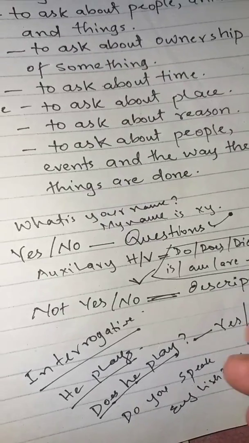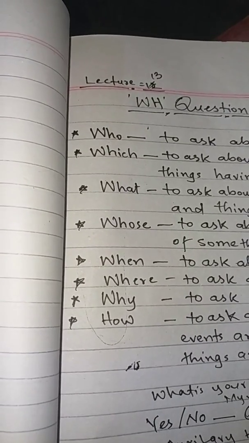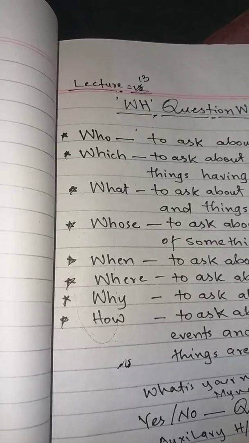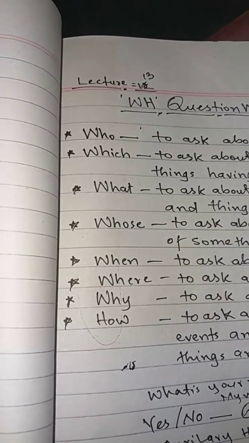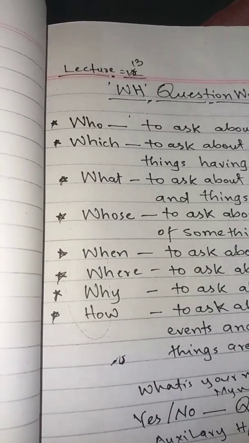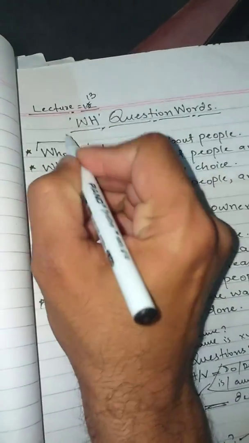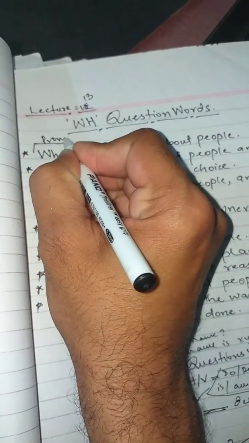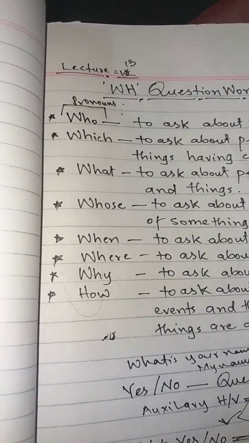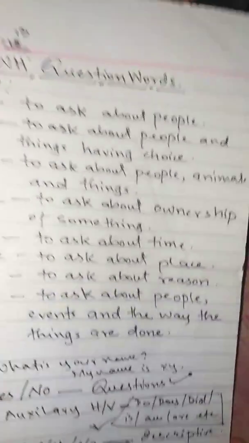So that's why whenever you have the WH questions like this, who, which, what, whose, when, where, why, and how, you have to give these statements. We will do the examples, but before that, now let's learn that where to use these words. One more thing, we should be clear about these words. These words are the pronouns. Okay, we can call them the pronouns.